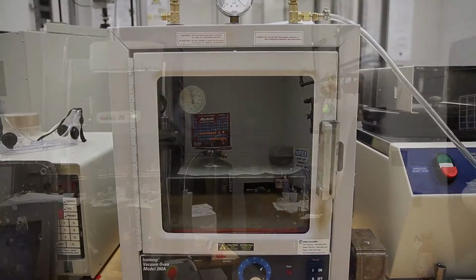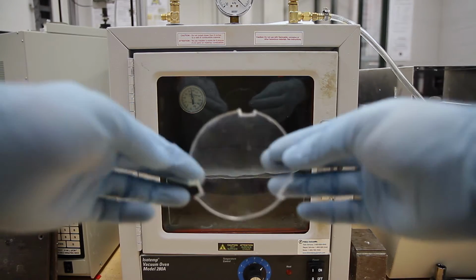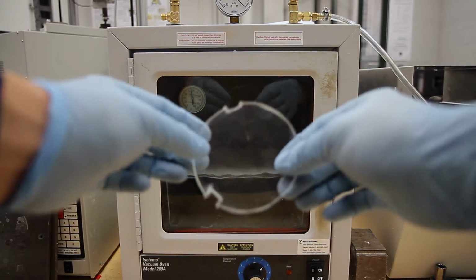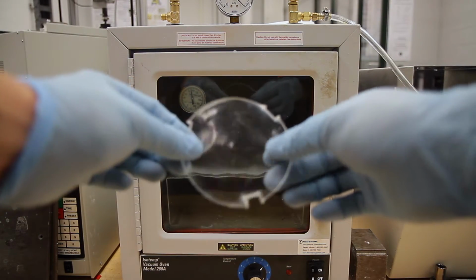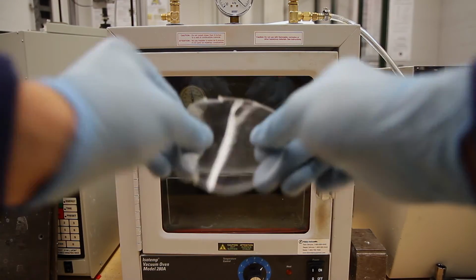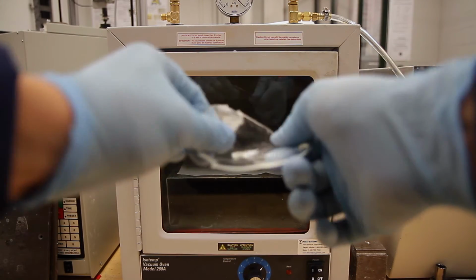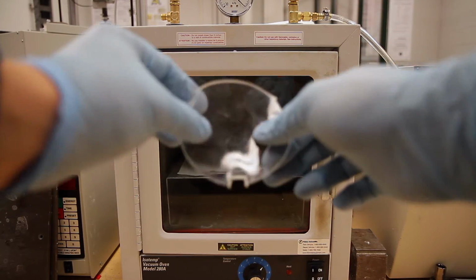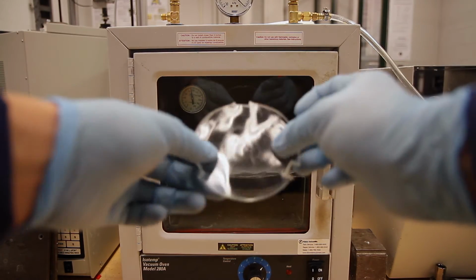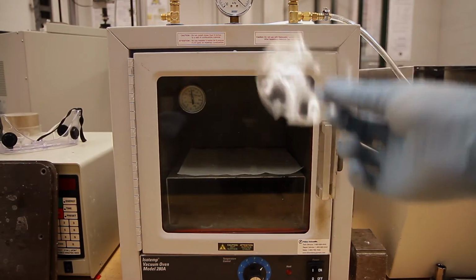Let's watch a video that demonstrates this effect more apparently. Okay, this is an SMP sample at room temperature. It is just like a regular plastic. It is quite stiff, hence I can't really bend or twist at this stage. Simply, I cannot deform this unless I apply a large force.